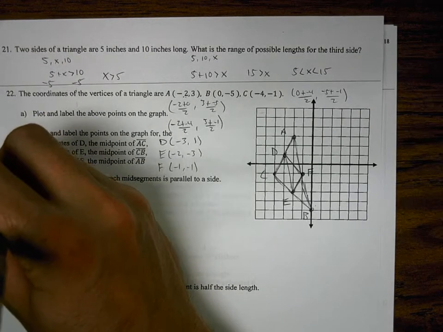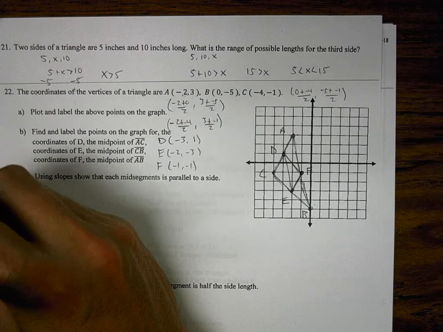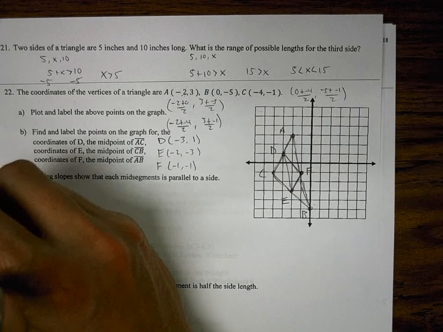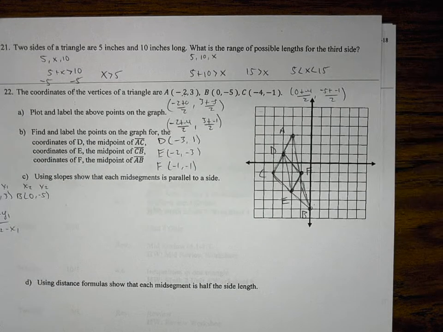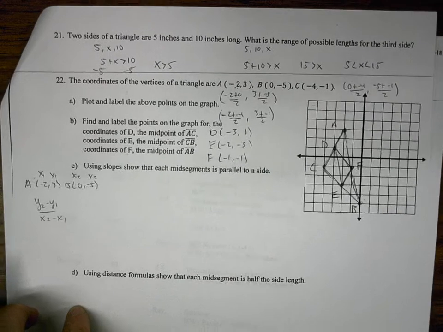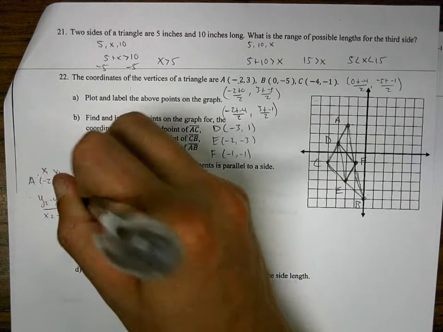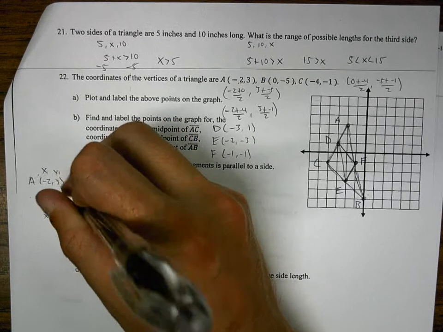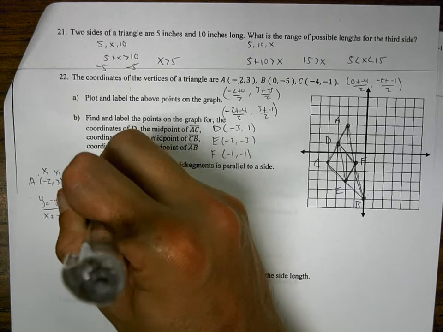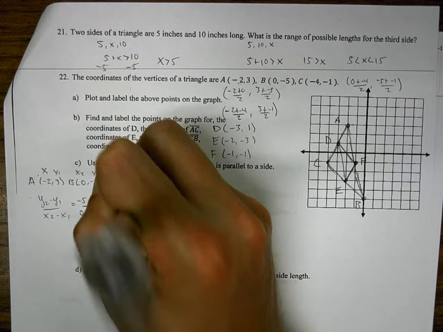With x1, y1, x2, y2, the slope formula is y2 minus y1 over x2 minus x1. y2 is negative 5 minus y1, which is 3. x2 is 0 minus x1, which is negative 2. That comes out to negative 8 over 2, for a slope of negative 4.